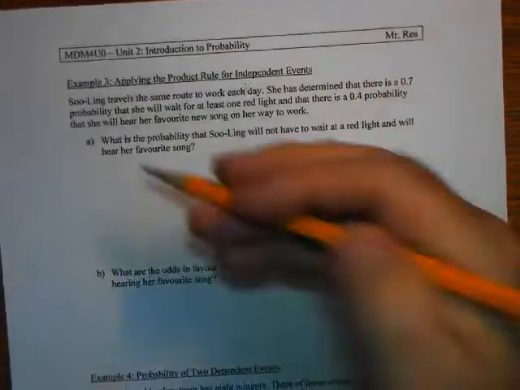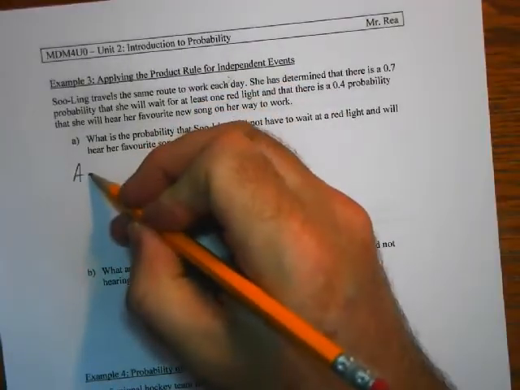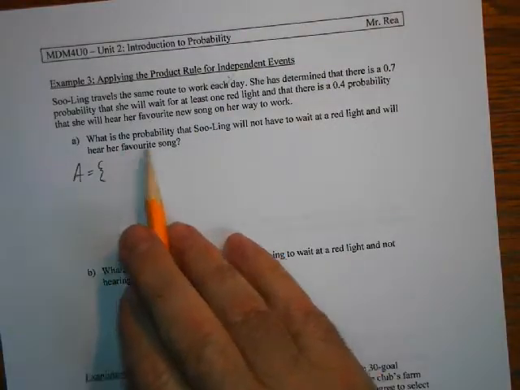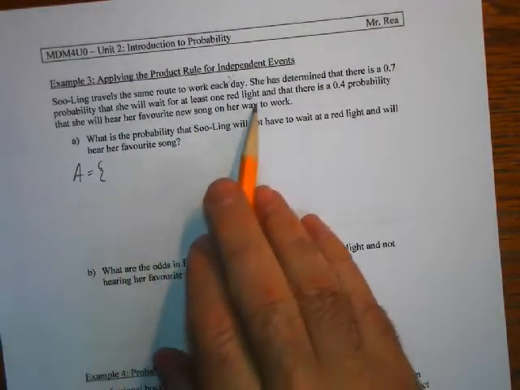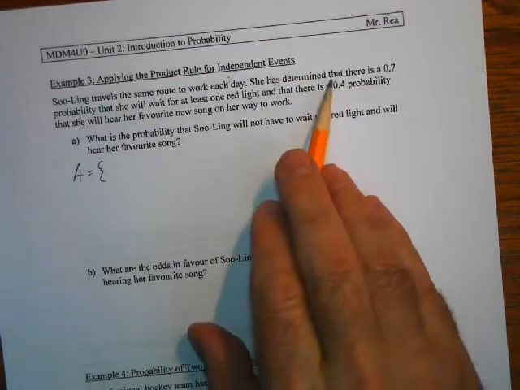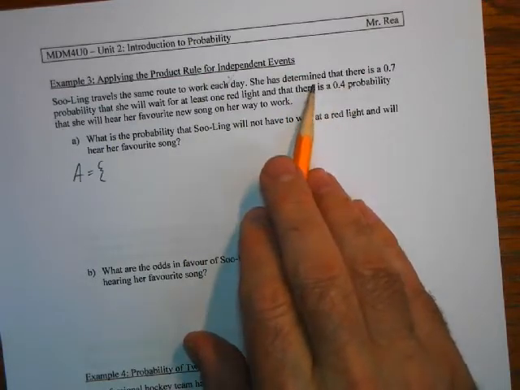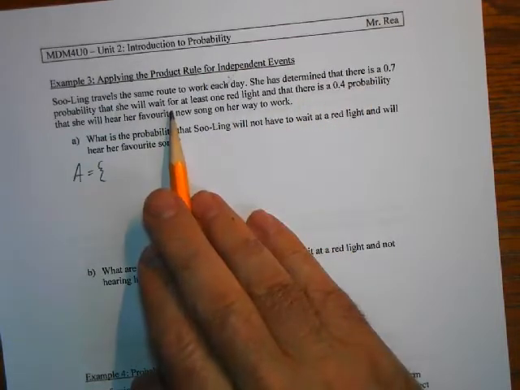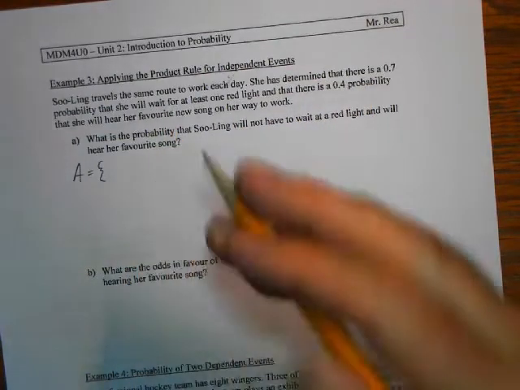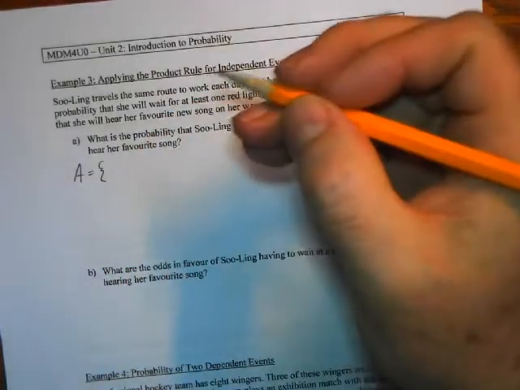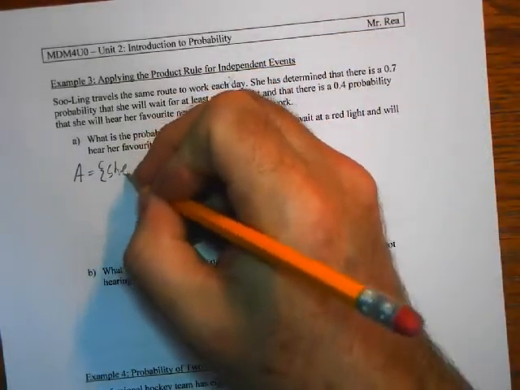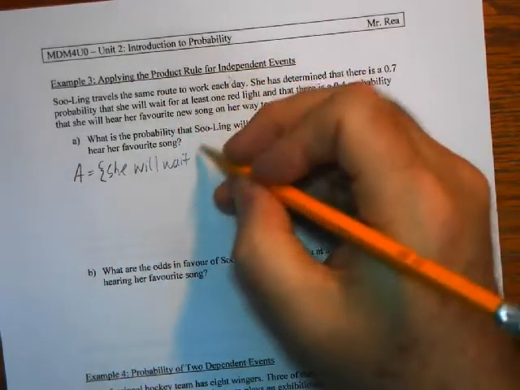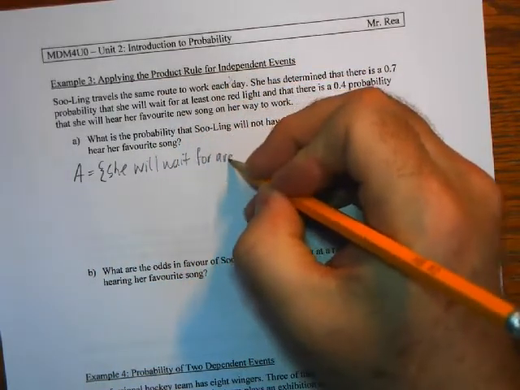Okay, so I'm going to define the events here. And instead of defining them around the way the question's worded, I'm going to define them the way the information was originally given. So the first thing was a 0.7 probability she will wait for at least one red light. So event A, I'll define that as she will wait for a red light.